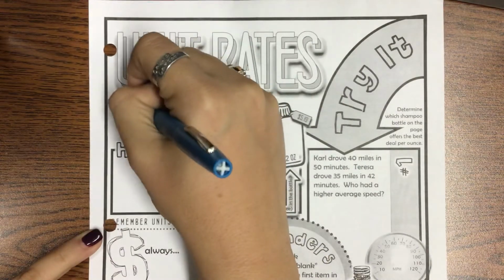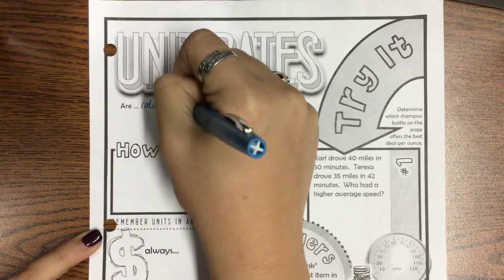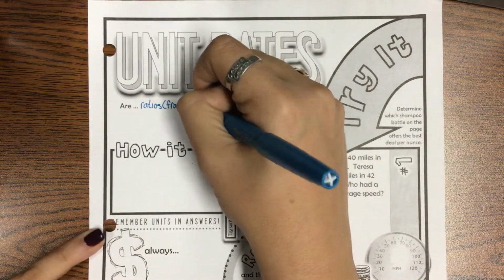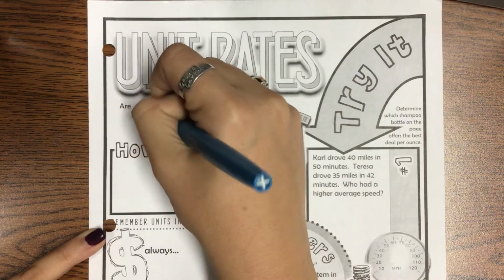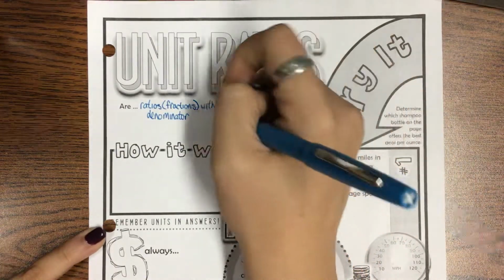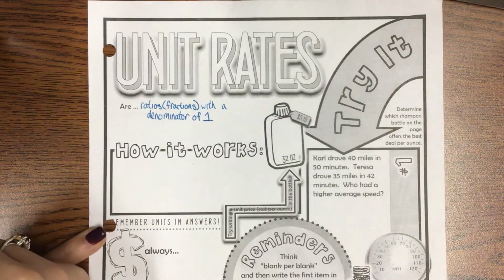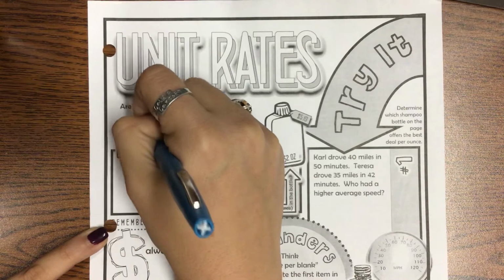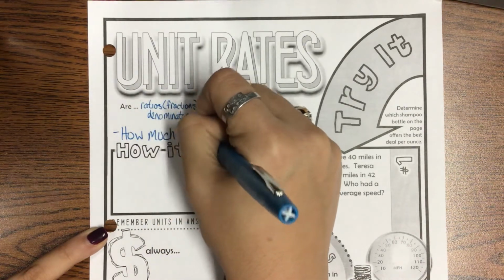Unit rates are ratios, which is just a fancy word for fractions with a denominator, which is our bottom number of the fraction, of 1. So really what unit rates are asking is how much for 1 unit.